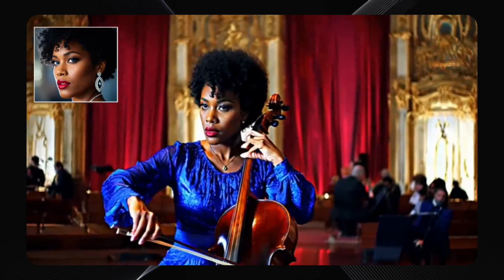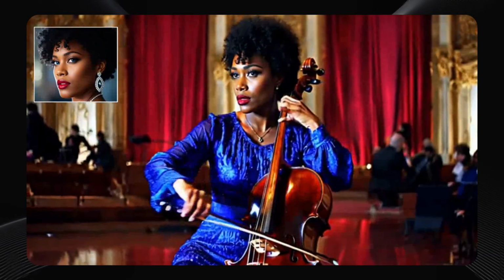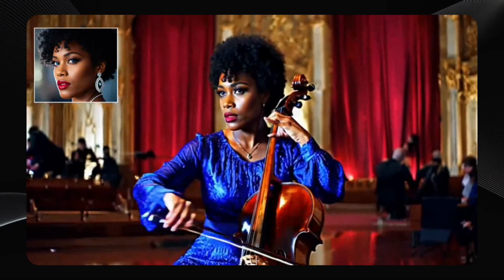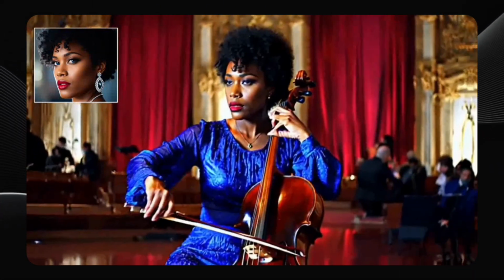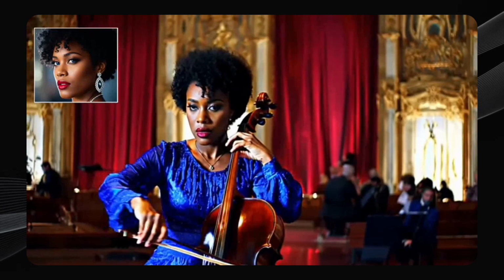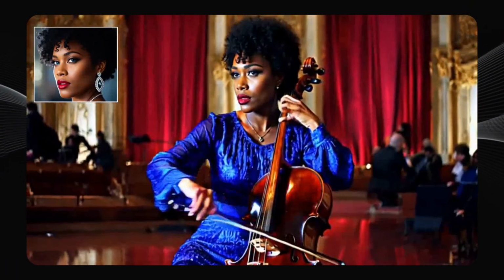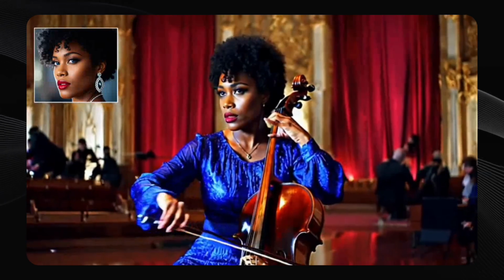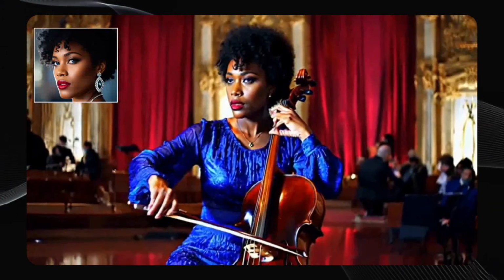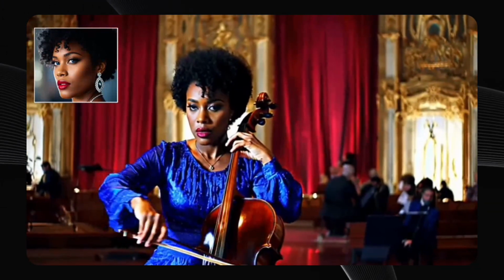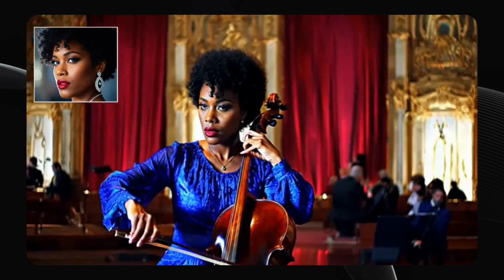She wears a floor-length cobalt blue dress. The background is filled with crimson curtains and fellow musicians. Sounds like a movie scene, right? But you know the drill, that tiny headshot was the only picture they used. Phantom didn't just draw a cellist, it created this whole atmosphere. Look at the rich colors, the elegant posture, the blurred musicians in the background. It feels like you're there.